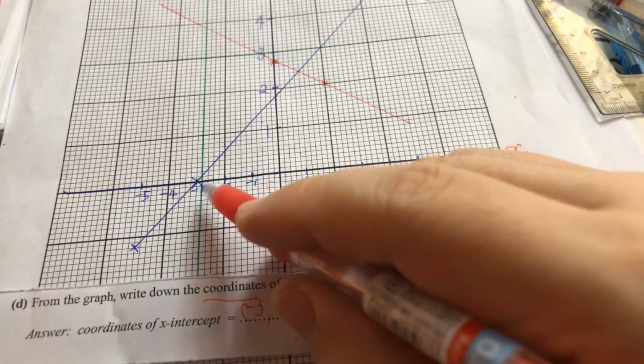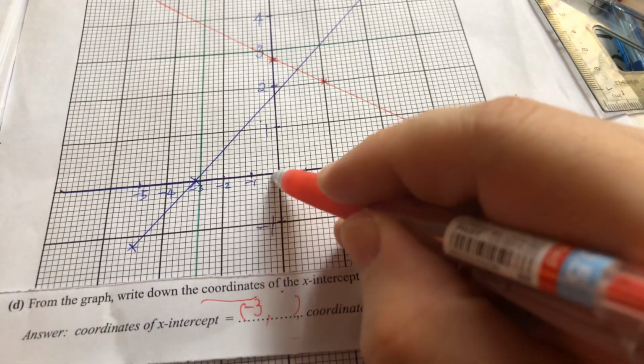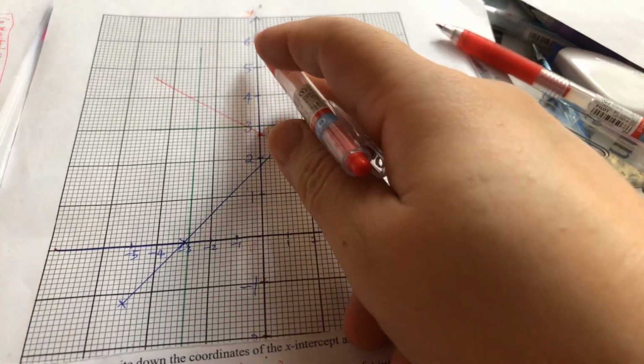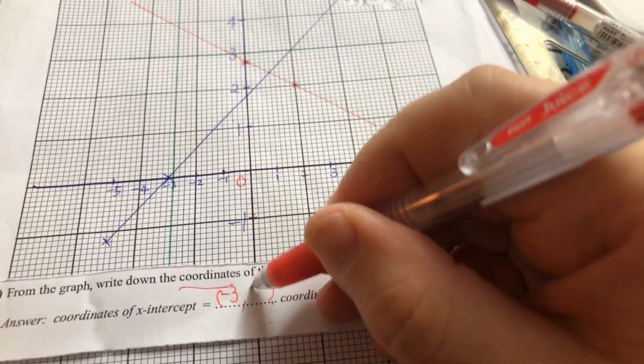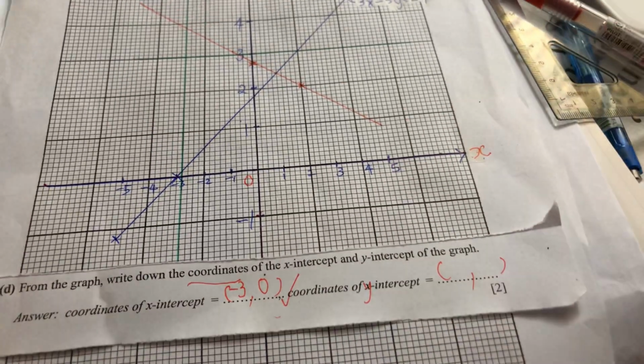What's the y value? You see the y-axis. This is the y-axis. Oh, it's 0. So just write minus 3, 0. That's all. You get 1 mark.